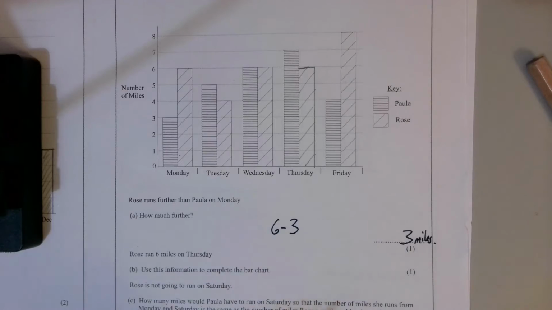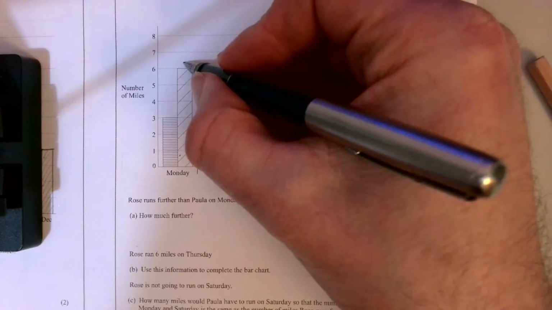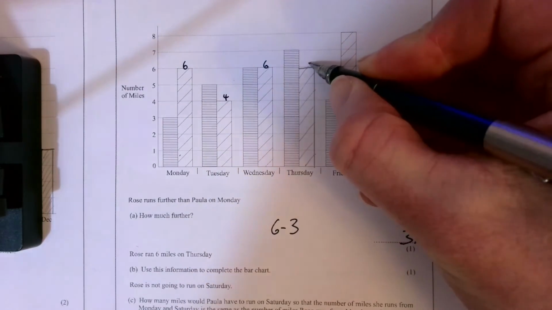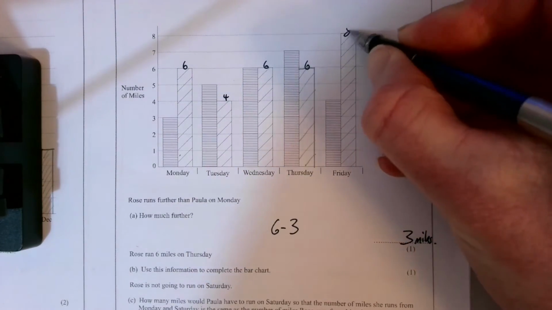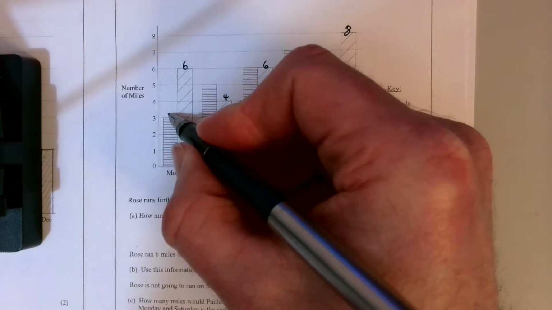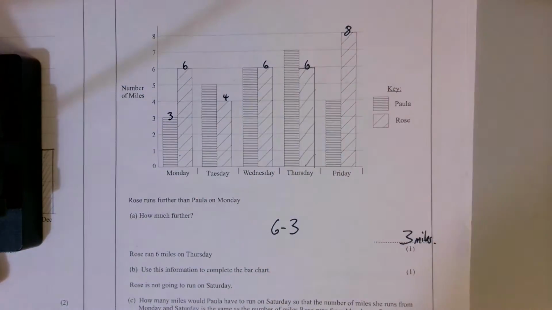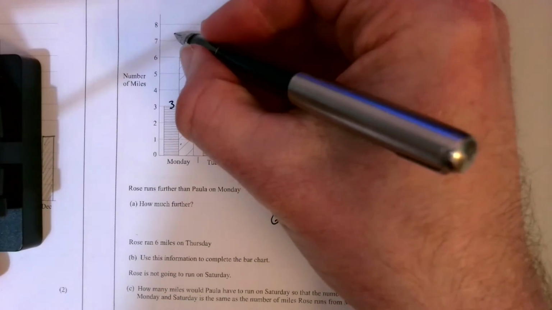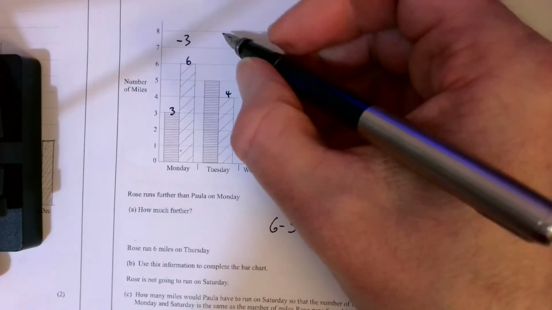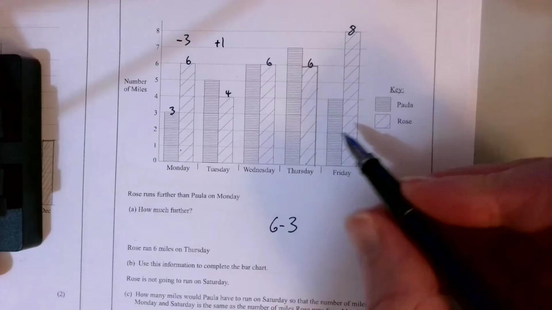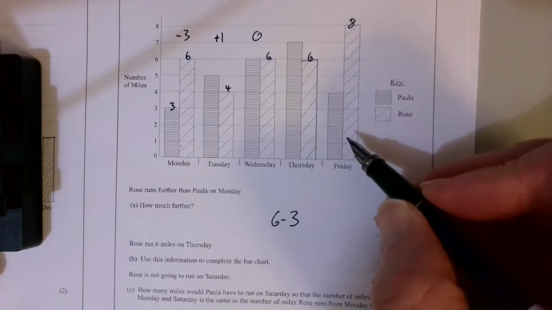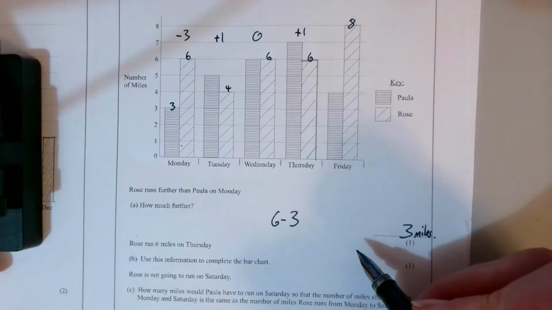So if we do Rose first, Rose has got 6, 4, 6, 6 and 8, and Paula has got 3, which is 3 less, isn't it? So she's minus 3 after one day. She has plus 1 that day, doesn't she? She's got 1 more. 0 that day because they're both the same. Paula runs 1 more mile on that day.